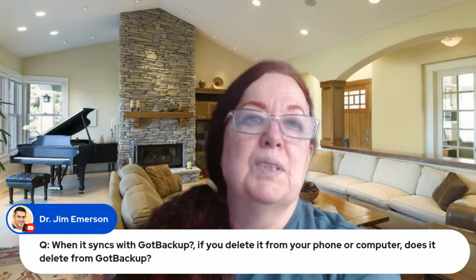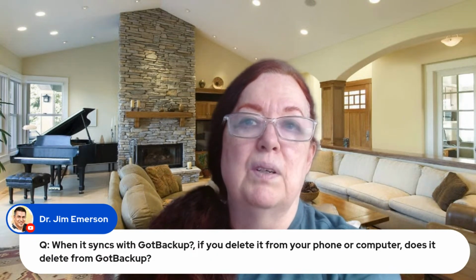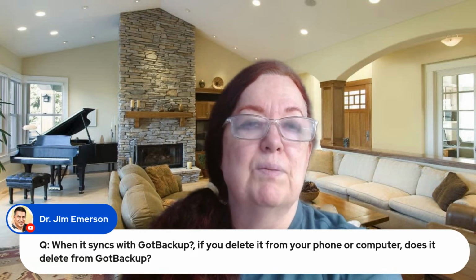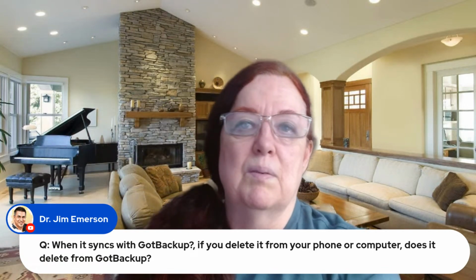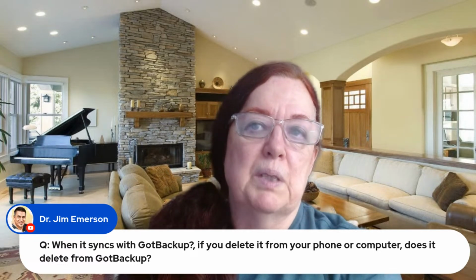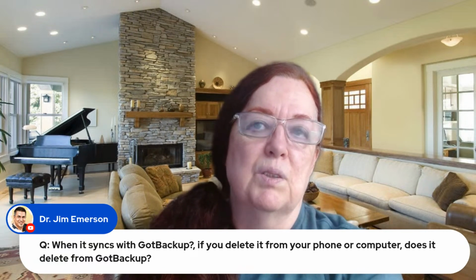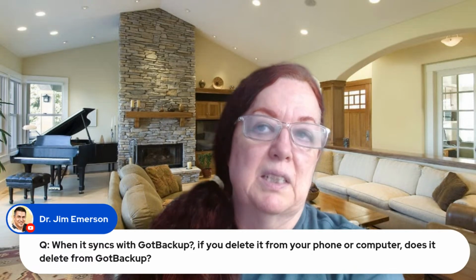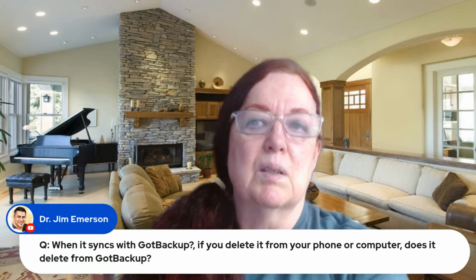The whole point of a sync is that it will react to whatever you've done on the phone or computer. So yes, if you delete from the phone, it will delete from your cloud. So what you want to do instead is move files out of the cloud to a different place, maybe get another folder going where you're going to put them so that they don't get deleted, and then when you want to delete it off your phone it won't go away.